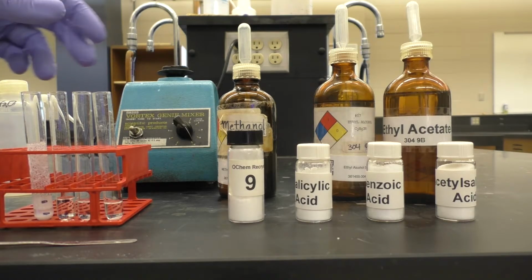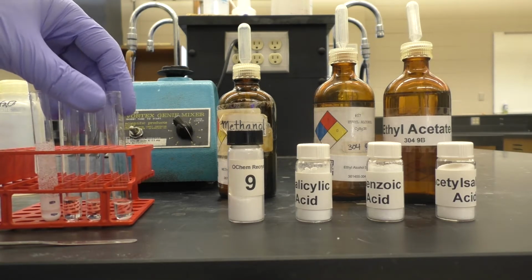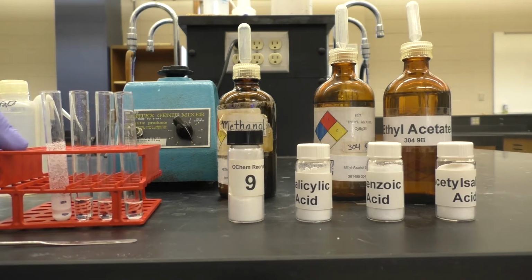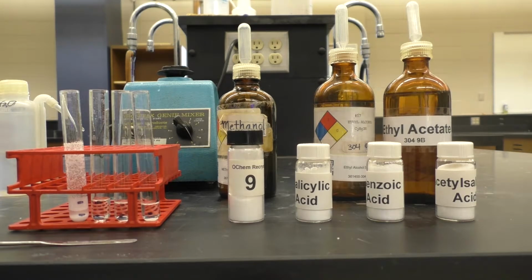However, in the cases where compounds mostly dissolve at room temperature, then that's not necessary. That's not a good one to do. If we had two that were pretty much completely insoluble at room temperature, then we would test them both at elevated temperature.